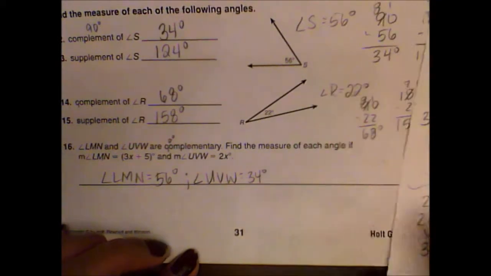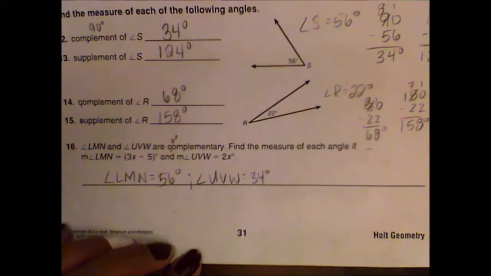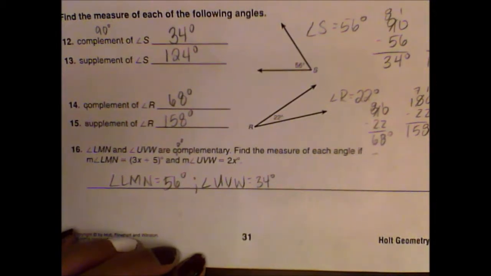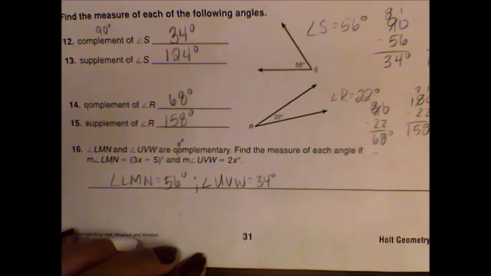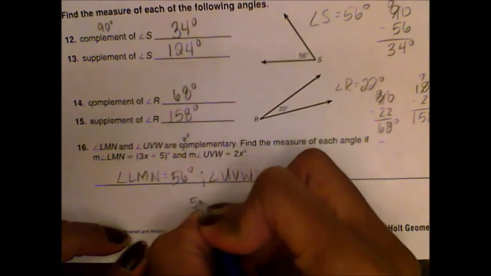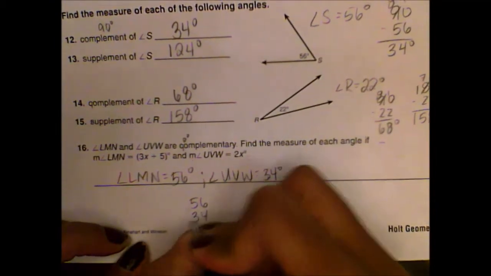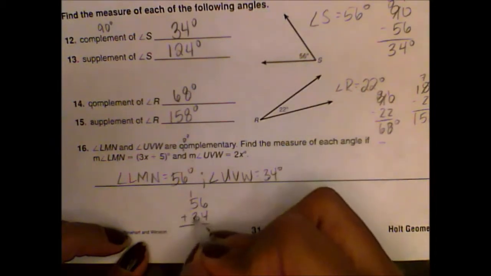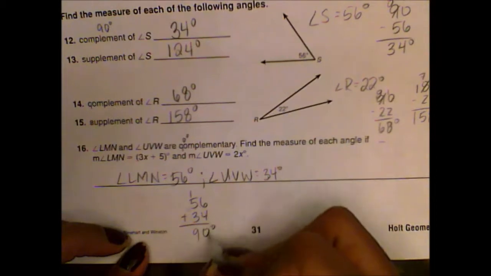Now we can do a quick check, and the way we can check our work is they told us to begin with that these two angles together should complement one another, or add up to 90 degrees. So let's take these two measures and see if they actually do add up to 90 degrees. 6 plus 4 is 10. 5, 6, 7, 8, 9. So we are correct.